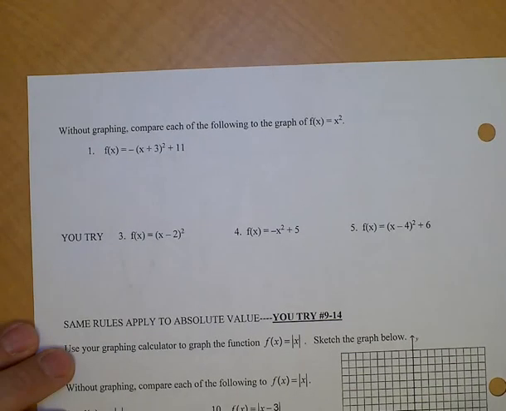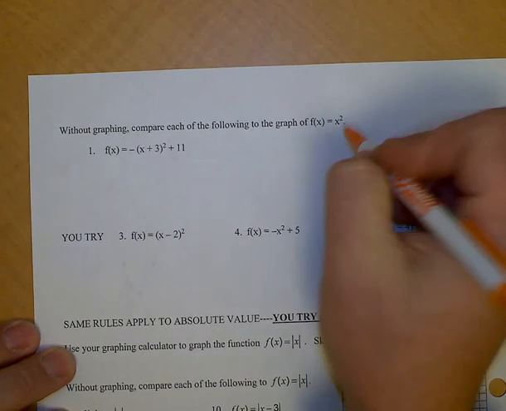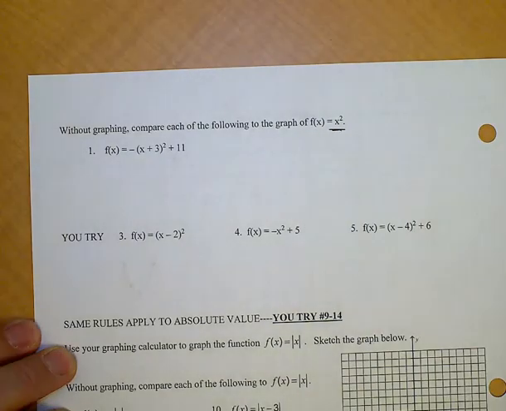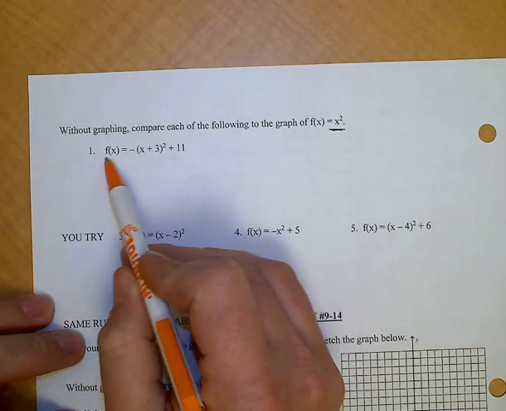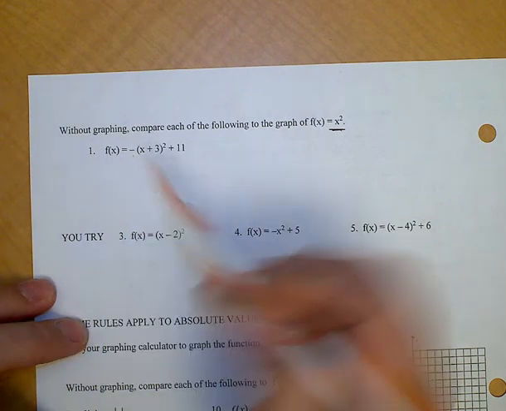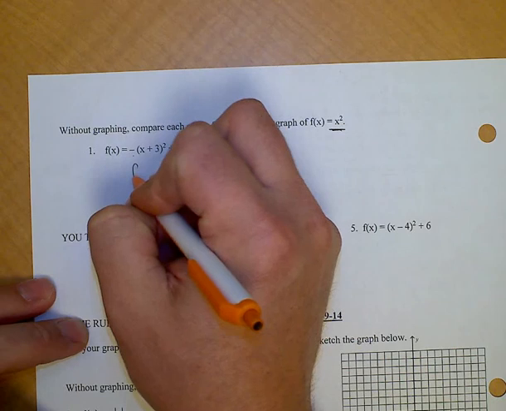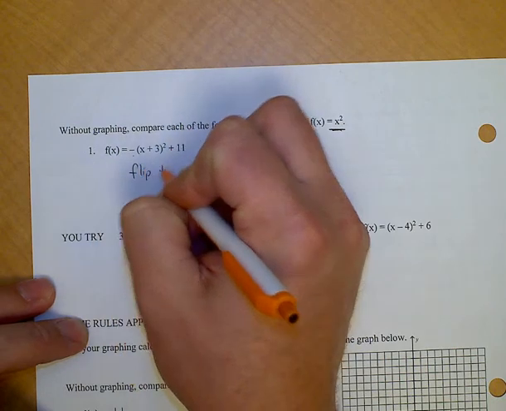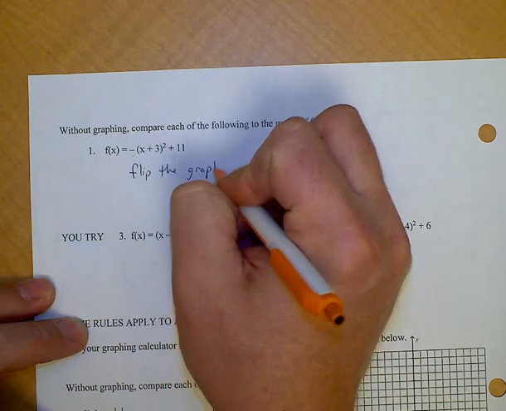So, my parent function is x squared. Okay, so f of x is negative. So I know what happens when I have a negative. Okay, the negative is going to flip the graph downward.